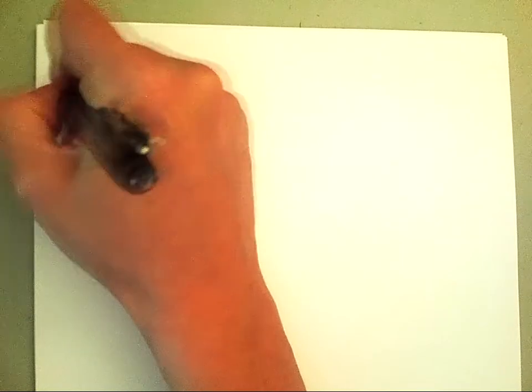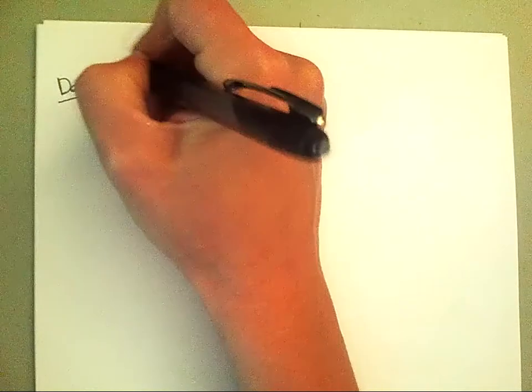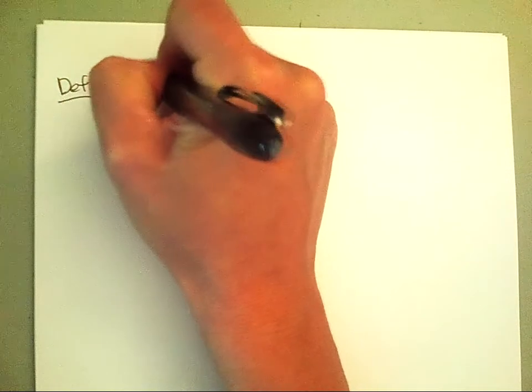Let's also talk about function notation. So definition 4, we have function notation.